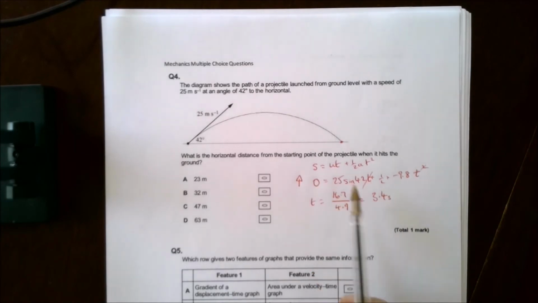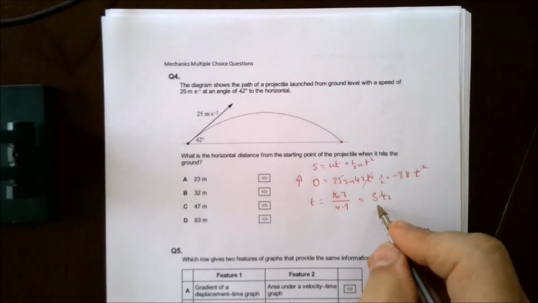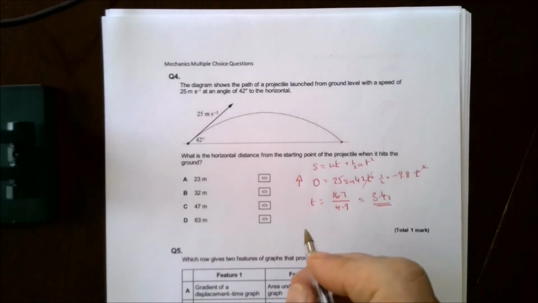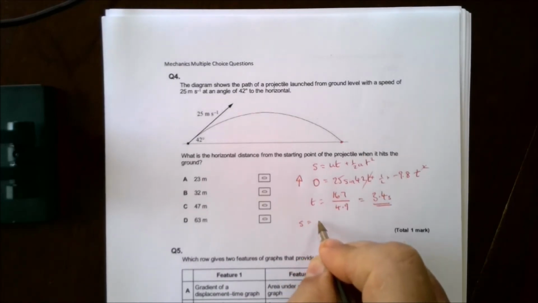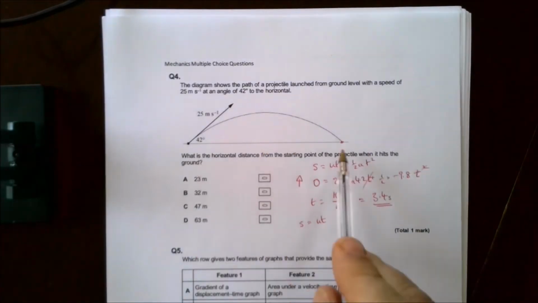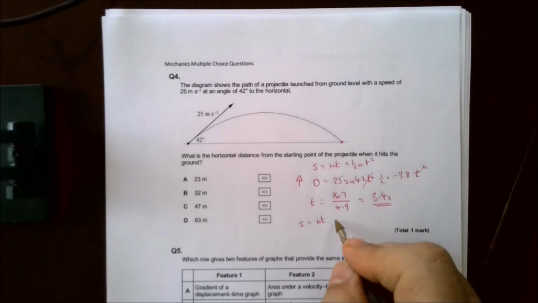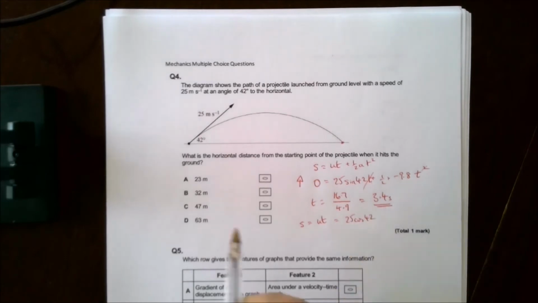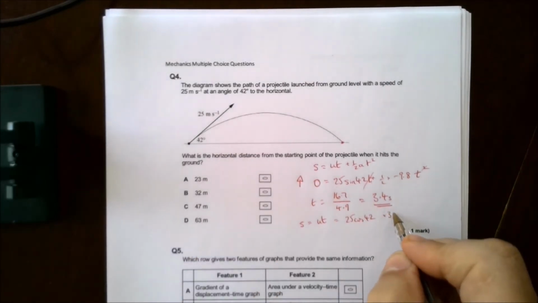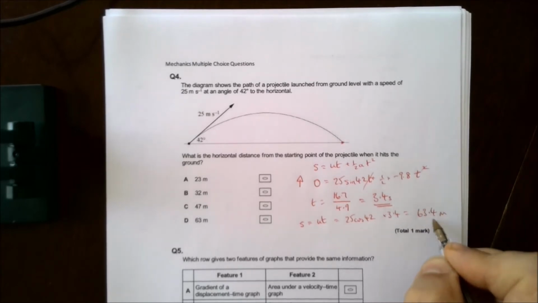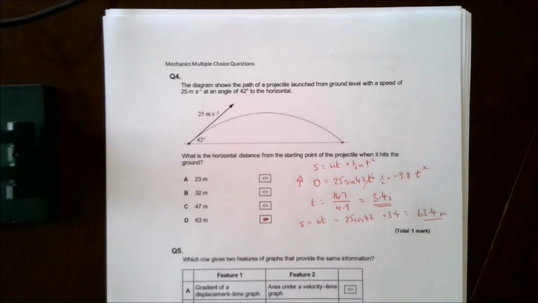Don't be confused between this s and this s, that's rather unhelpful, but I can't do anything about that for you, I'm afraid. So 3.4 seconds is how long it's in the air for. Then you look at how far it will travel in that time. Horizontally, s equals ut. We can miss off the half at squared because there is no acceleration horizontally. So that means it is 25 cos 42, which is the horizontal component, times the time of 3.4 seconds, and that gives you 63.4 meters. So that answer is D.